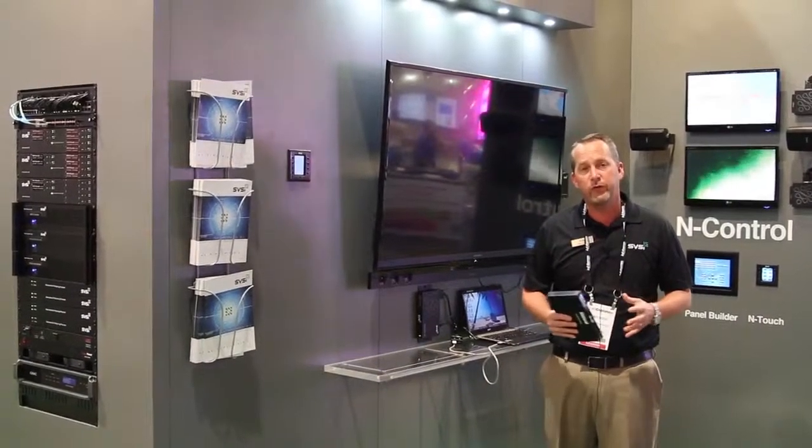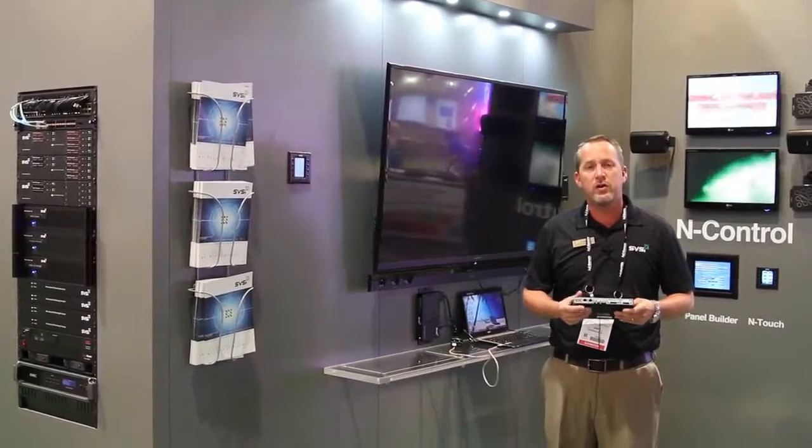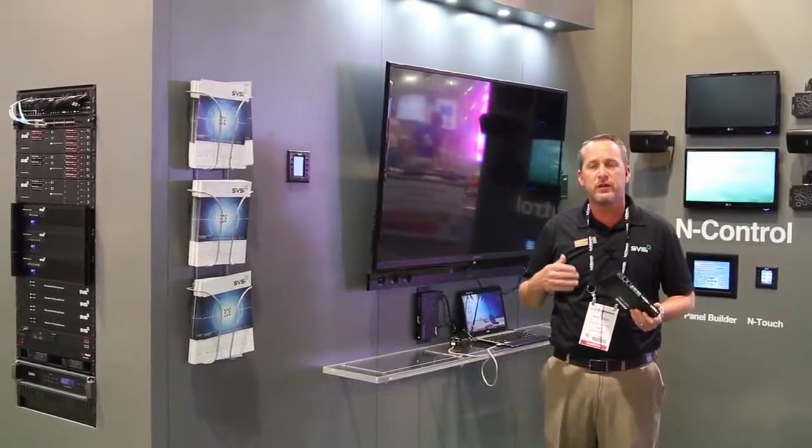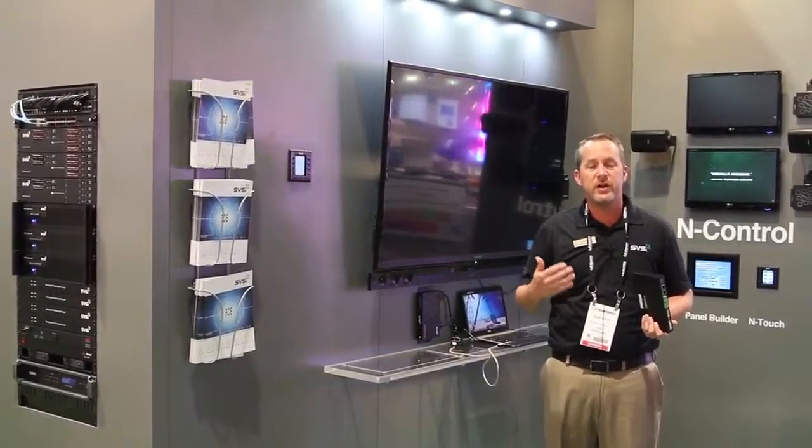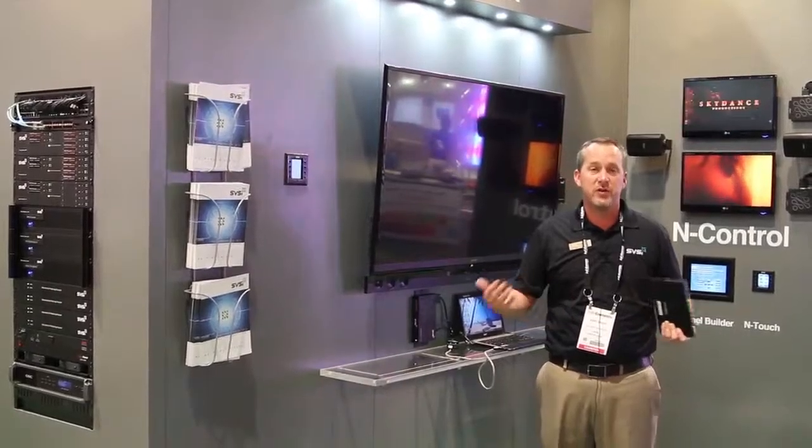So it's a very powerful tool, and you know, the way that we're going to consider control in the future is the less the individual has to interact with the room, the easier it's going to be to use.